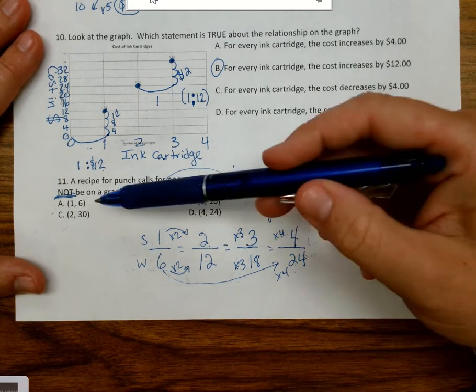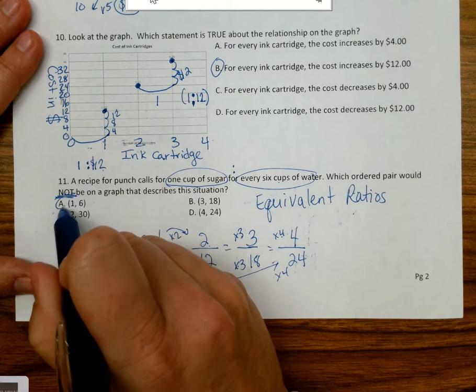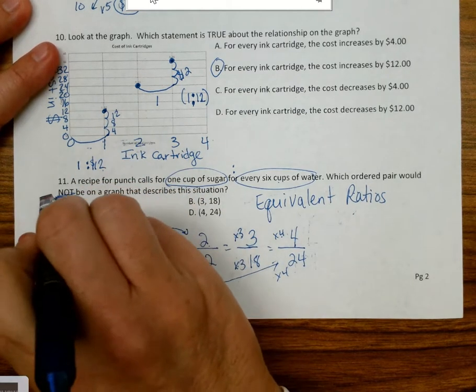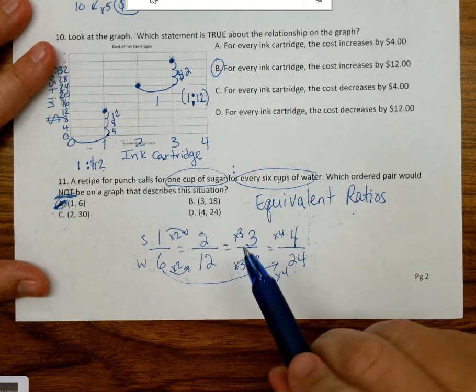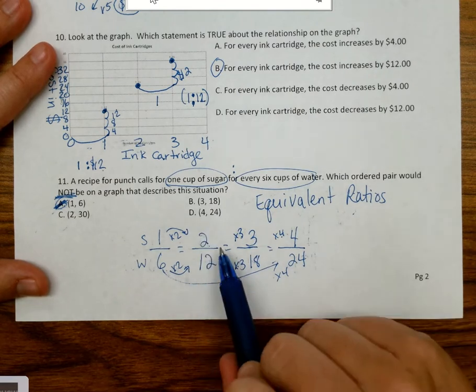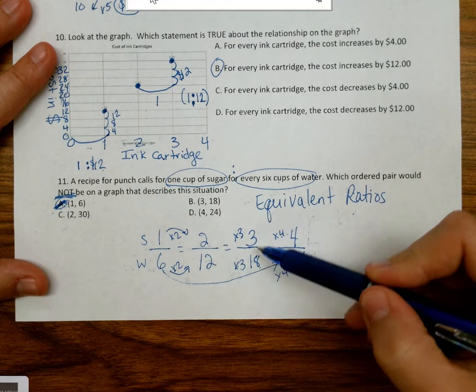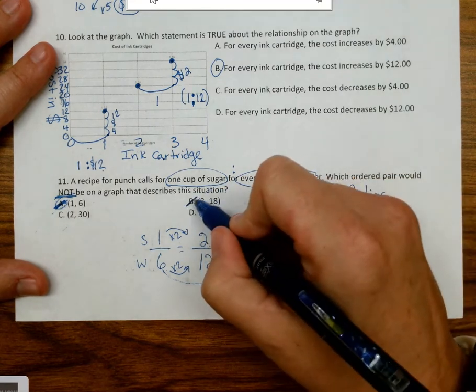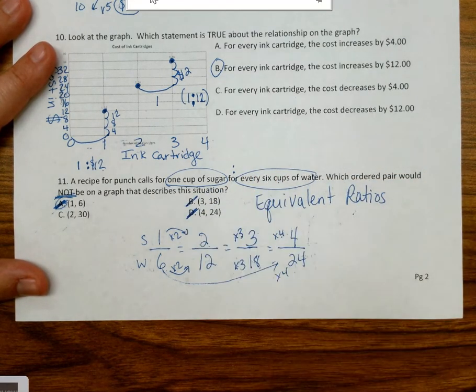So 1/6, that's the ratio that they start us off with. So that is going to be there, so that can't be my answer. Cross that one off because it is one of the equivalent ratios. 2 over 12, that's not there. 3 over 18, oh, that one's there, so that can't be the answer because it is equivalent. 4 over 24, again, equivalent, so it is not the answer.